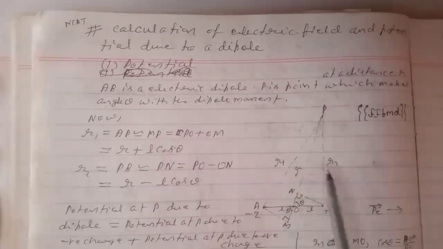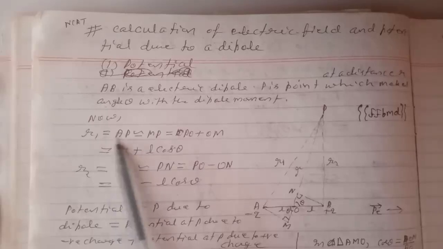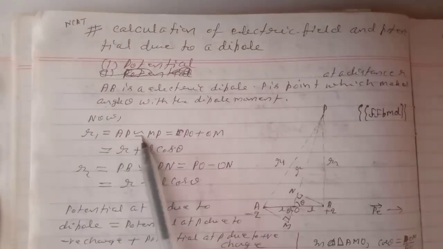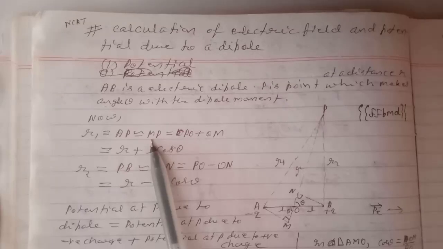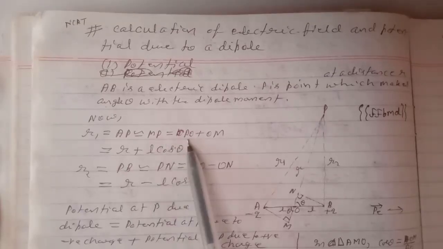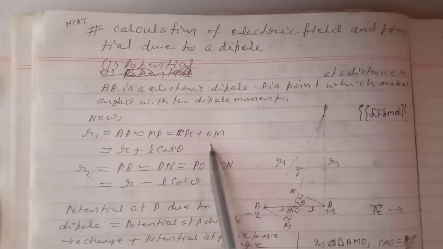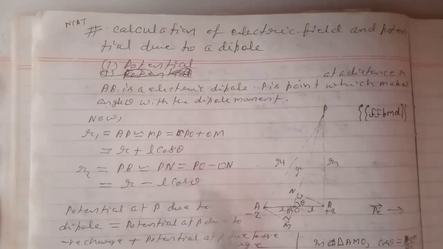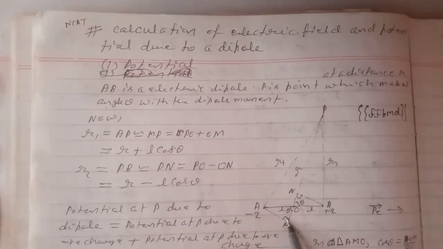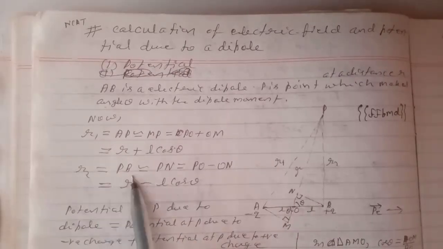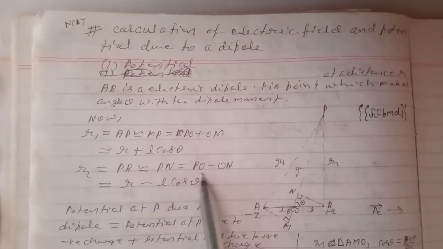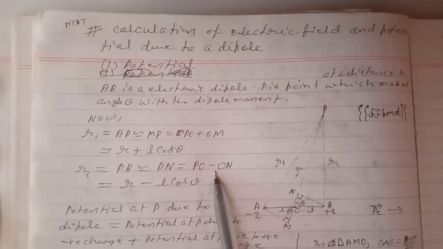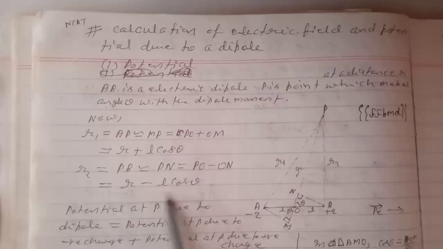If this distance is r1 and this distance is r2, then r1 equals AP, which is PO plus OM, equals r plus l cos theta. If this is l, then this will be l cos theta. Again, if this is l, then this will be l cos theta. And r2 will be PB, which is equivalent to PN, equal to PO minus ON, which equals r minus l cos theta.